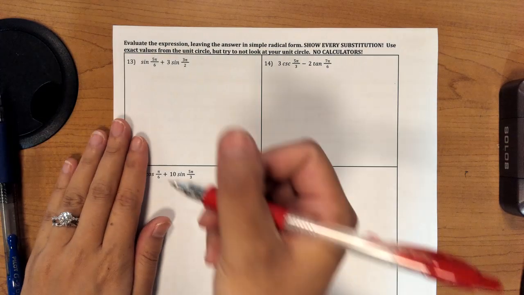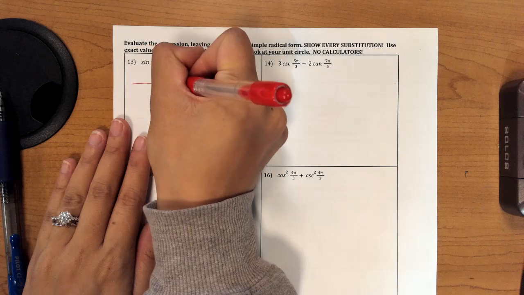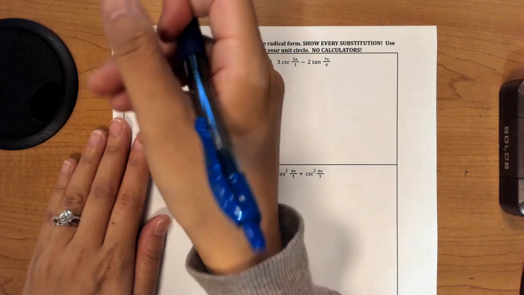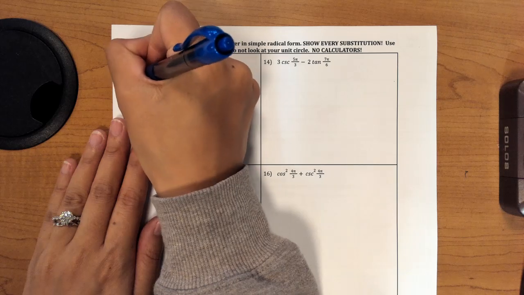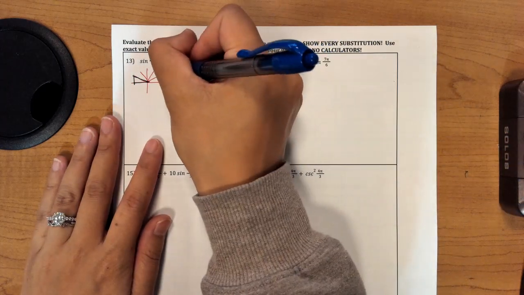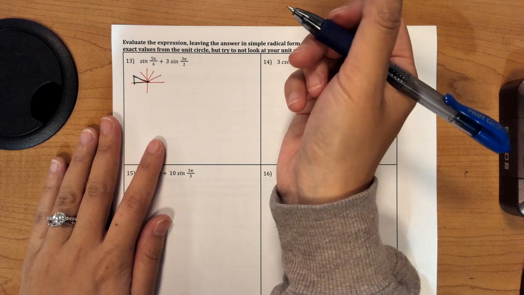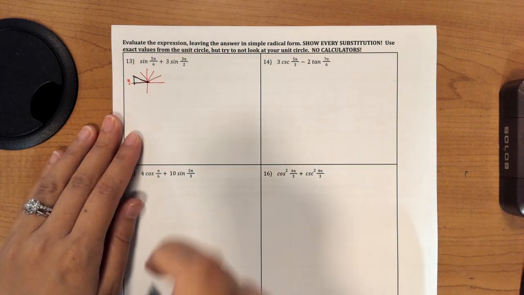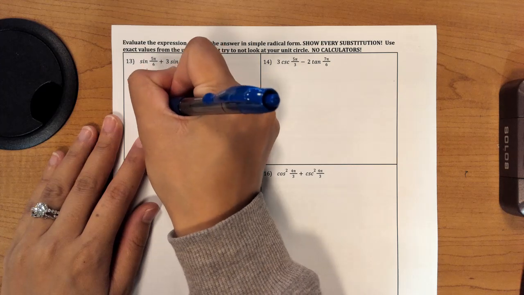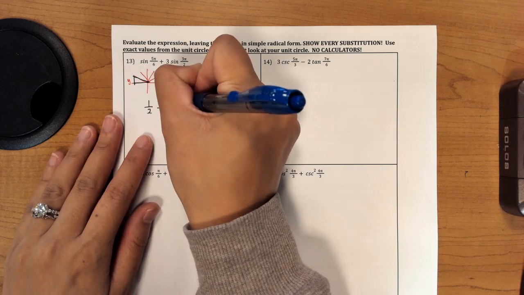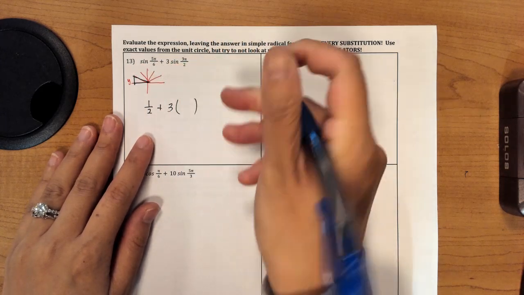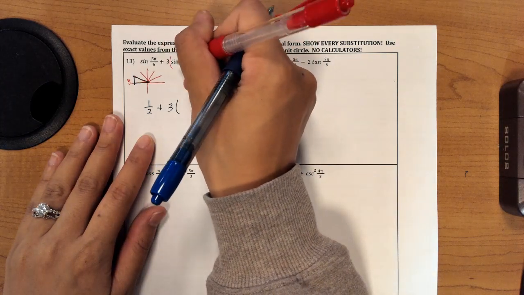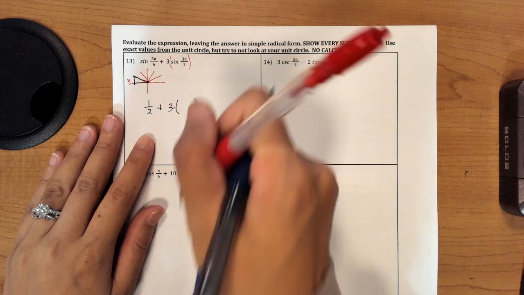So I'm going to draw 5 pi over 6. Divide it into 6 pieces. So we have our number 5 is over here. 1, 2, 3, 4, 5. Sine is our y value. So we know that our first value is 1/2. Then we're going to add 3, and then we're going to multiply by whatever value sine of 3 pi over 2 is. Okay, so that 3 in front just means multiplication. It's not a big deal.